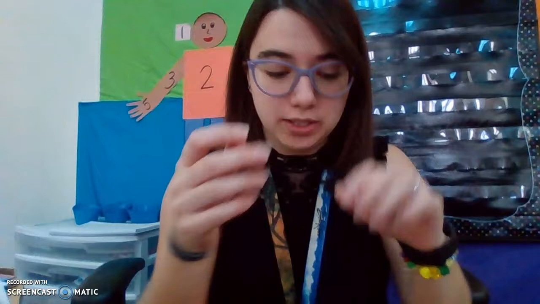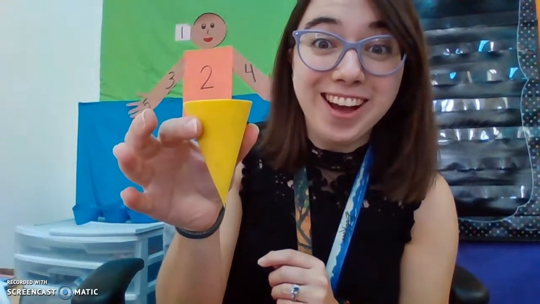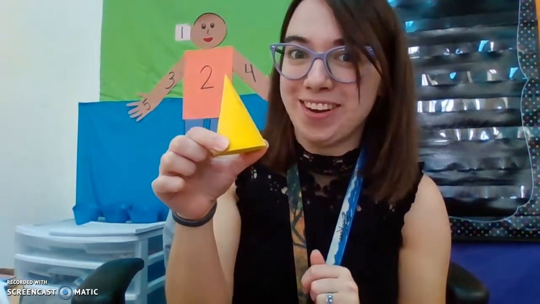So remember, a cone has a circle on the bottom, a point on the top, and it's round all the way around. That is a cone. How exciting! So I'm going to hide it for a second. See if you can remember what it is. What is it? A cone! Yeah! What is it? Still a cone, even though it's upside down. Look, it kind of also looks like a birthday hat. So a cone can look like an ice cream cone, or it can look like a birthday hat.